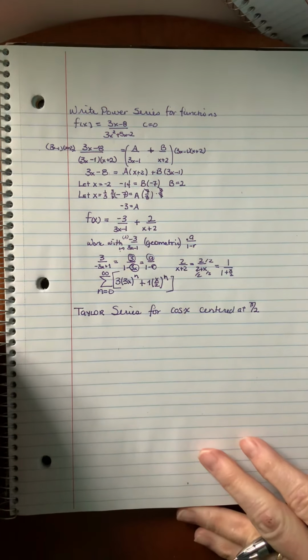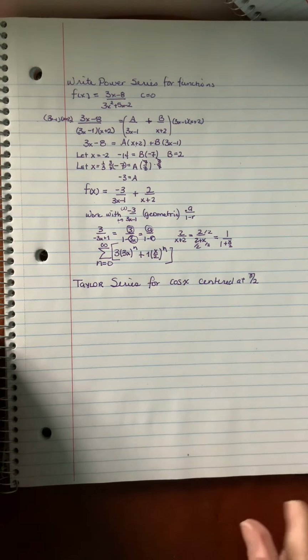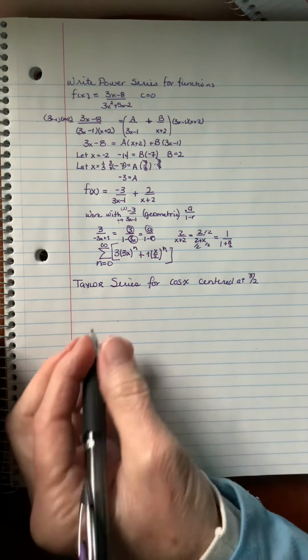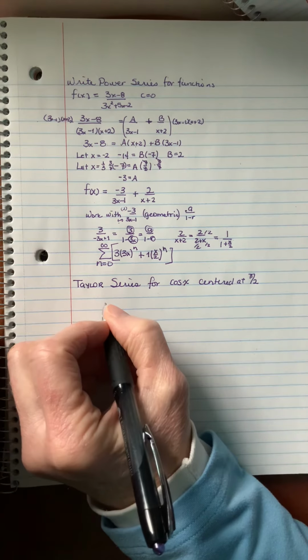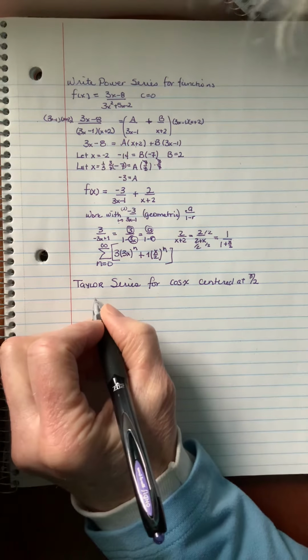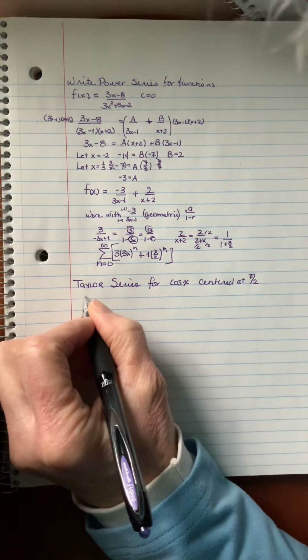Okay, Taylor series. A Taylor series is like a Taylor polynomial, except it just goes forever and ever. If you want to look at a definition, the terms in the Taylor series tend to be like this.